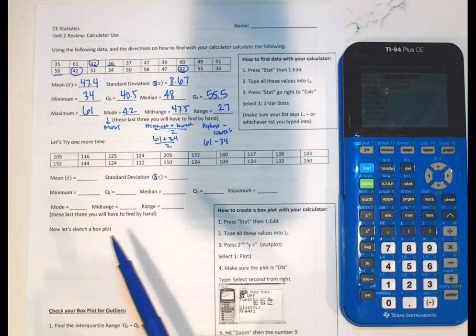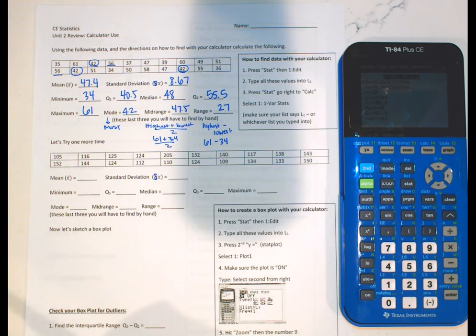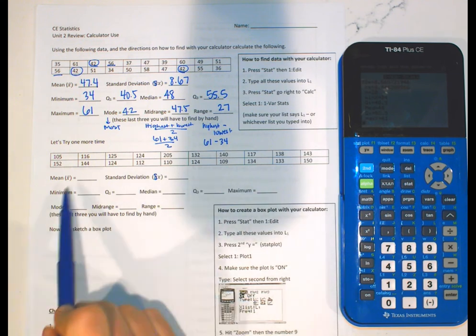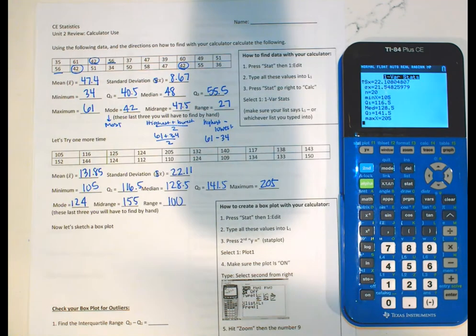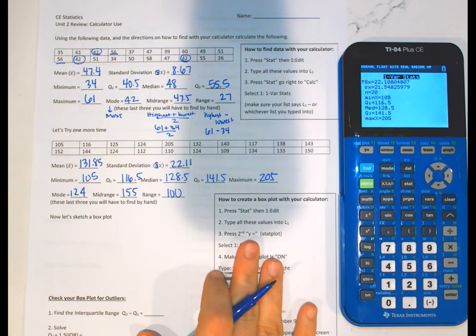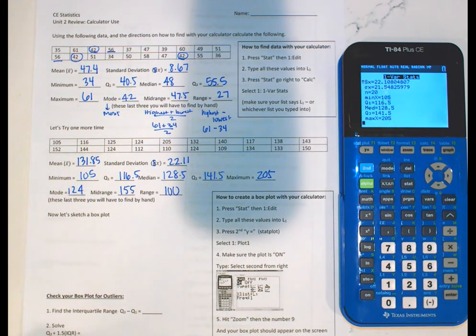So go ahead and try and find these by hand. Pause the video. See if you can find this on your own using this data, and then I'll show the answers in just a second. Okay, so hopefully you paused the video and you tried these to figure out all of these values. So hopefully these are what you got. If not, I would go back and check your list. Honestly, that probably just means you accidentally typed in one of your numbers incorrectly.